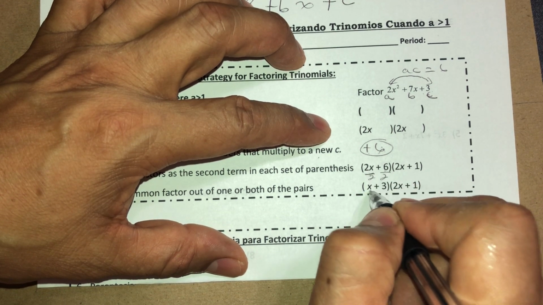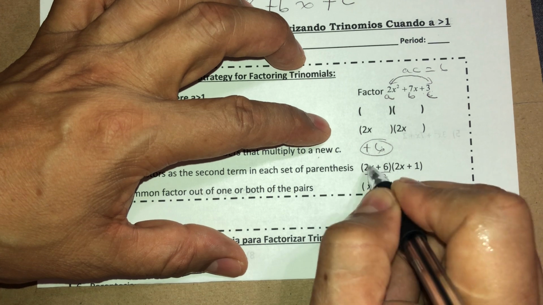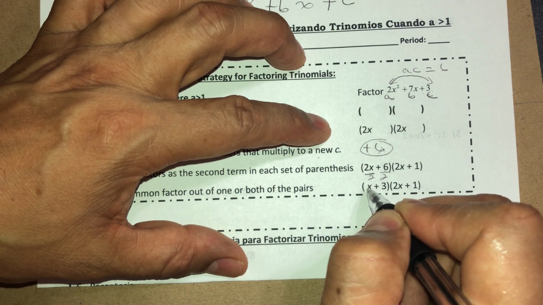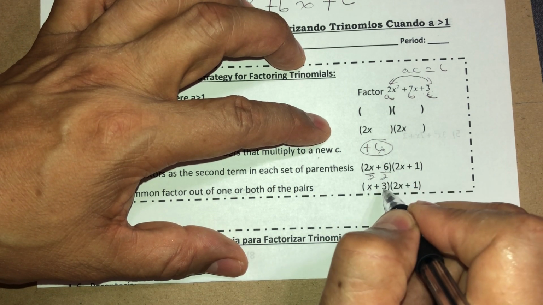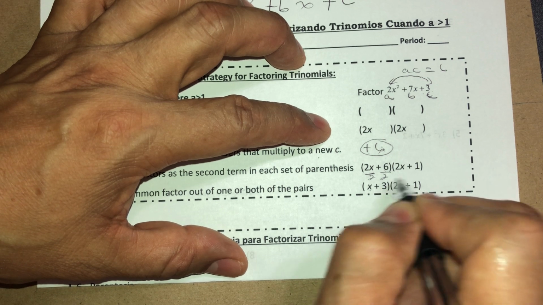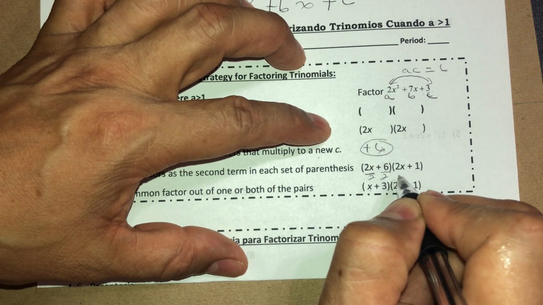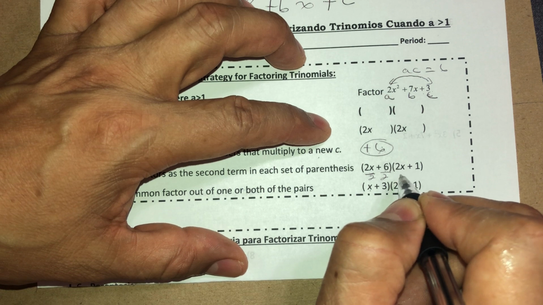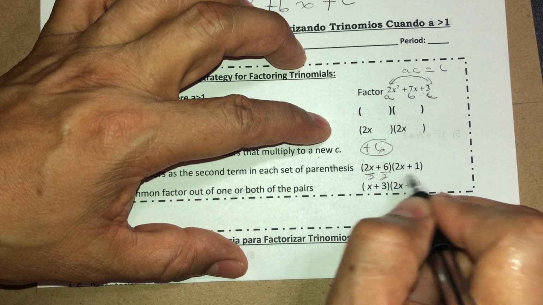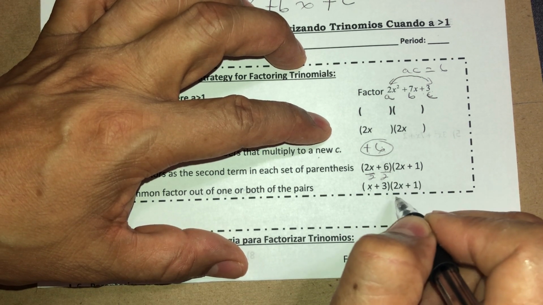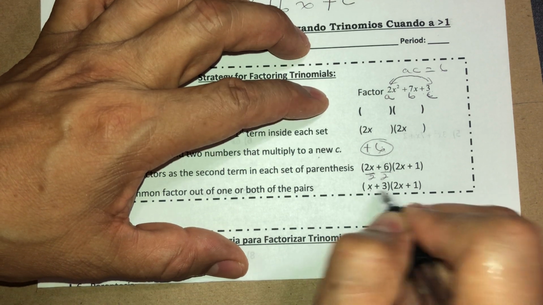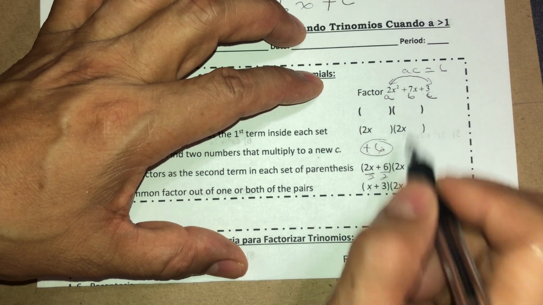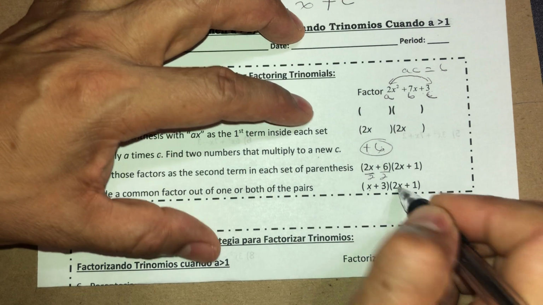So 2 divided by 2 will give you x, because 2 divided by 2 is 1, you know there's an imaginary 1 there, and 6 divided by 2 is 3. The other one will remain the same because they don't have a common factor other than 1, and if you divide by 1, you still have the same answer. So that will be the answer for this question. So this is the final answer.